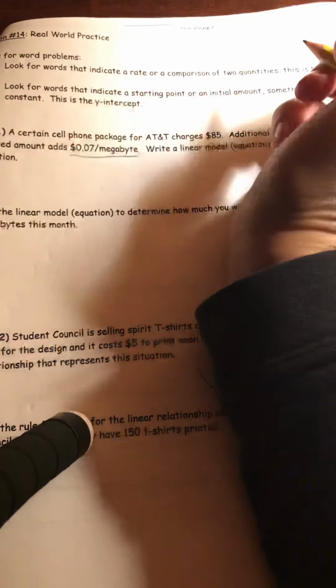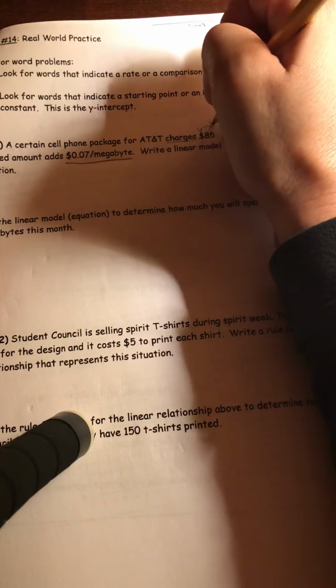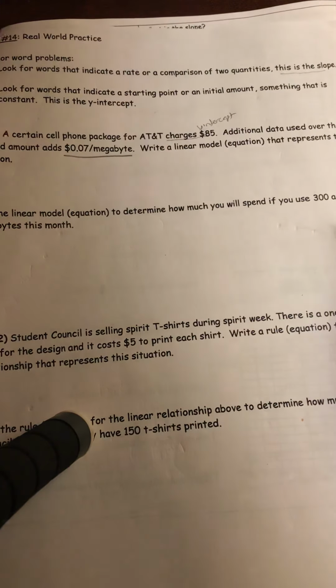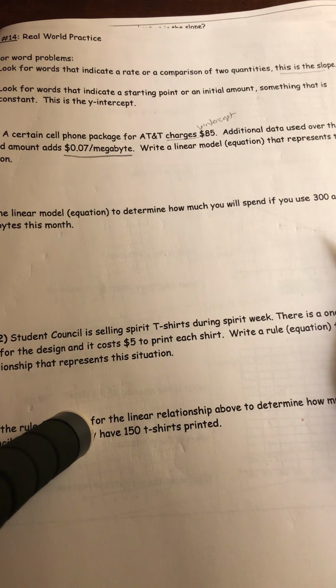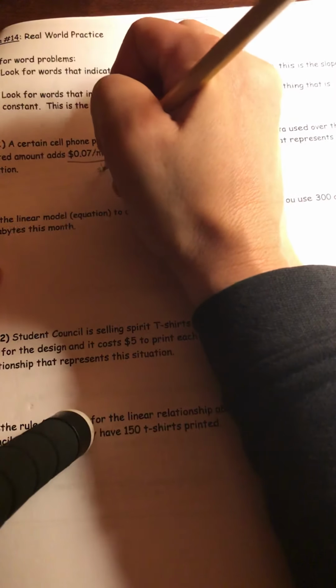Right here, where it says 7 cents per, and it's adding to it. You're starting with the $85, so that must be your y-intercept, right? Then if you go over what they allot, you're going to be charged an additional 7 cents per megabyte. So this is your slope.